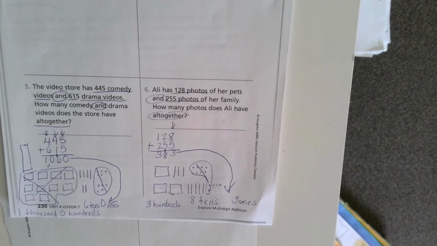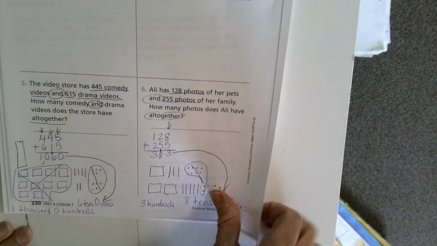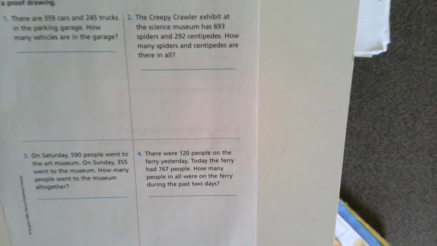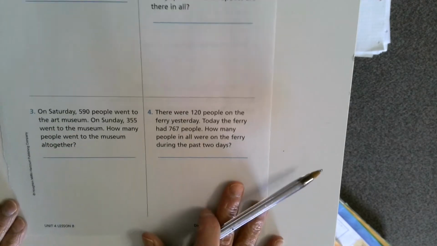Today we're going to continue that and we'll get more practice. So this is lesson 4.8. We're going to look at numbers 3 and 4.